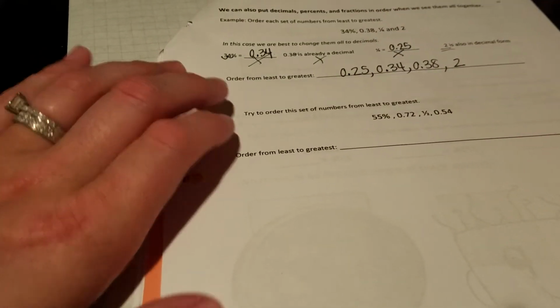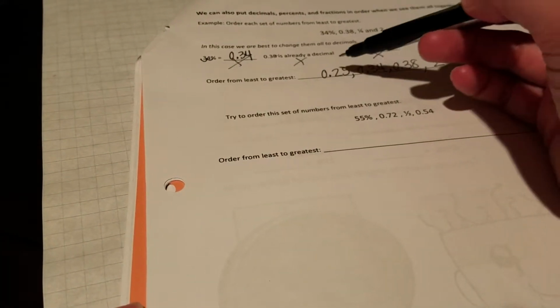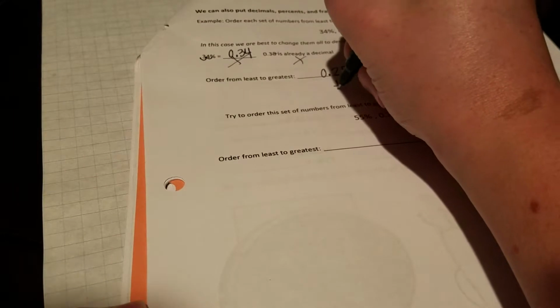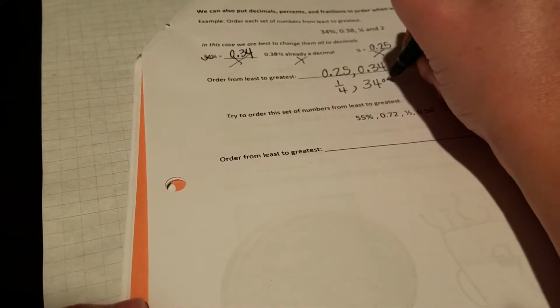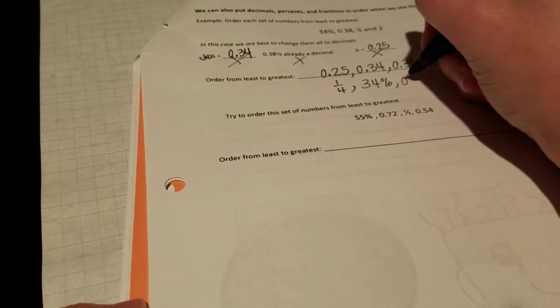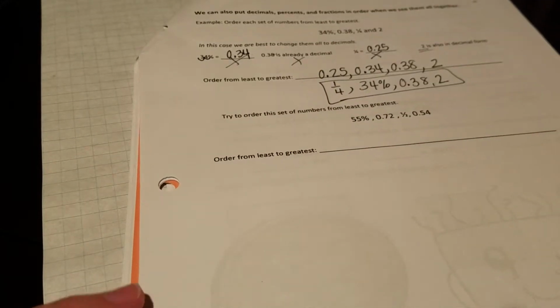There were 4 pieces to start. I have 4 pieces in my answer, but I'm not done because this is not how they originally presented. 0.25 was presented as 1/4. 0.34 was presented as 34%. 0.38 was 0.38, and 2 was 2. This is actually your final answer.